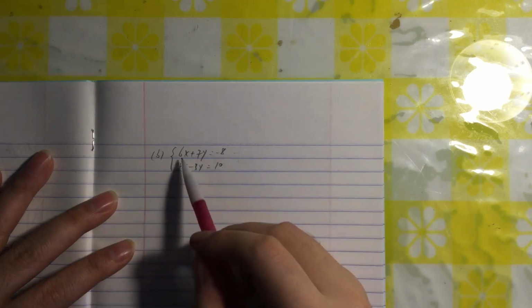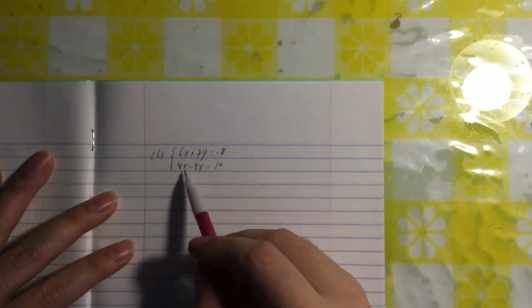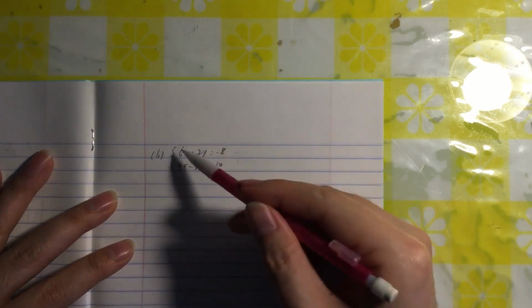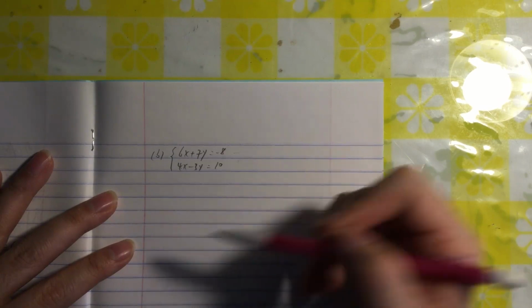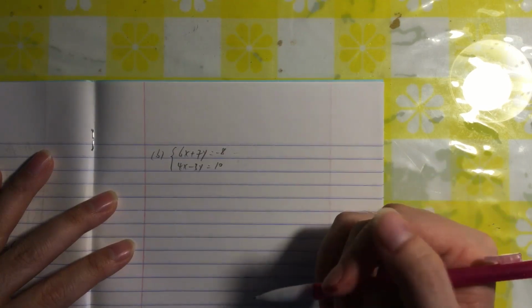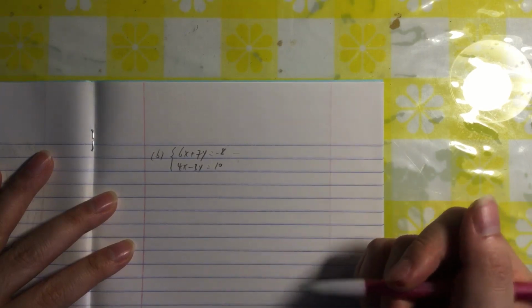Part B, 6x plus 7y equal to negative 8. 4x minus 3y equal to positive 10. When we have x and y lined up, we can try to use the elimination method. Eliminate one of the variables first, and then solve for the other variable. What do we want to eliminate first?